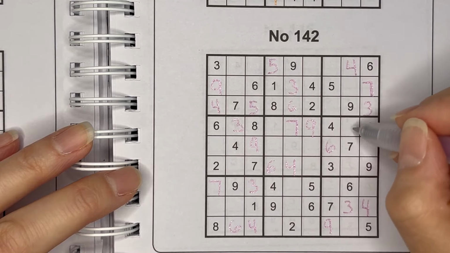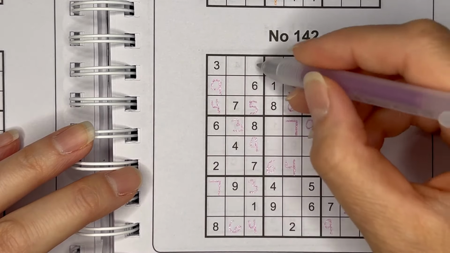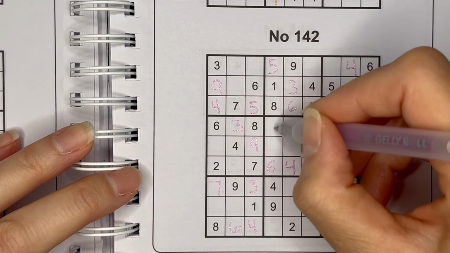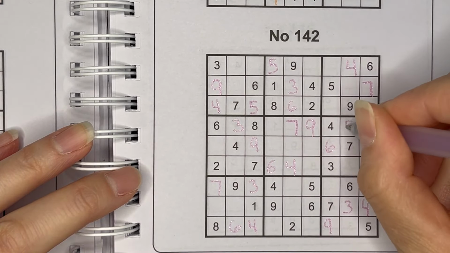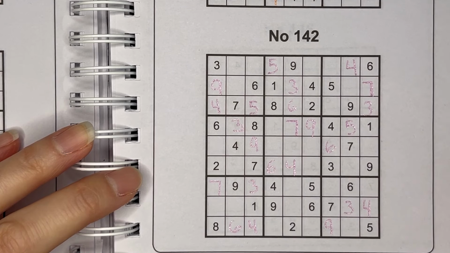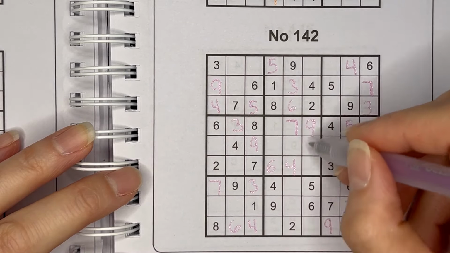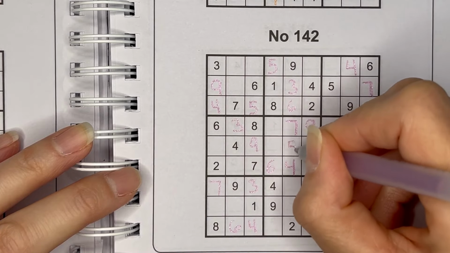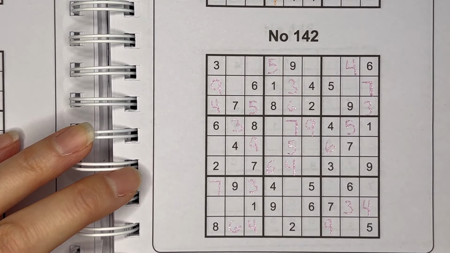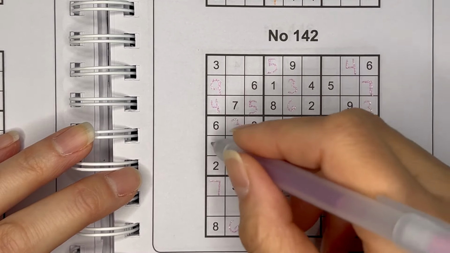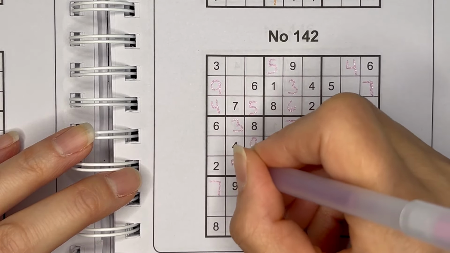Okay. Looking in this row right here, it needs a 5, and there's a 5 in this column, so this right here is the 5. And let's see. In this, there's a 5 in this column, 5 in this column, so the center's a 5. And now come over here, there's a 5 in this row. So this is a 5.